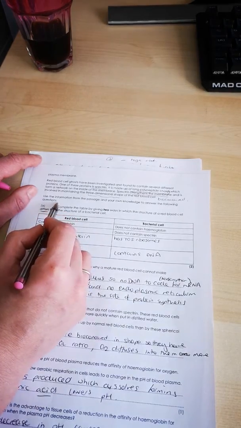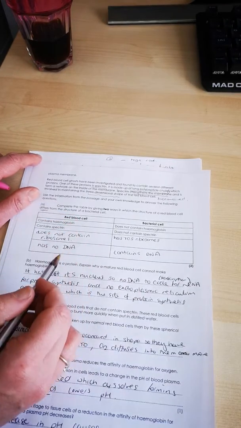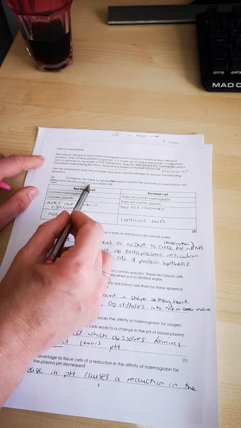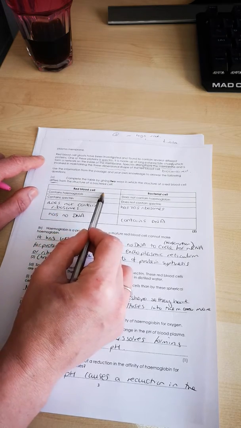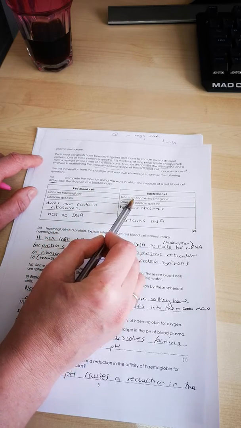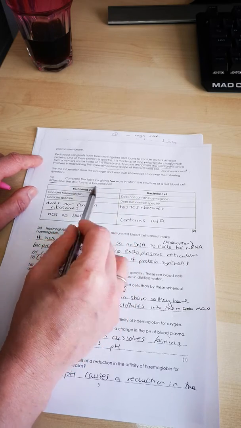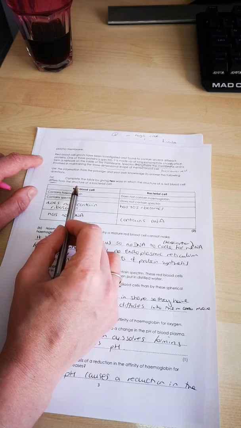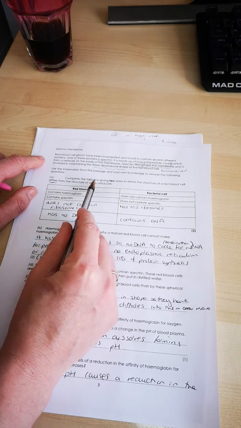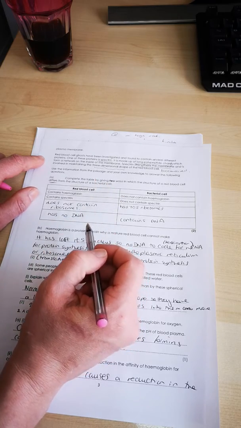Use the information in the passage and your own knowledge to answer the following. So A should be a nice easy one. You are doing a comparison not just of an animal cell now, but a red blood cell with a bacterial cell. So some of the things you would say about animal cells, you can't say about red blood cells anymore because of the information that you've been given in the passage.